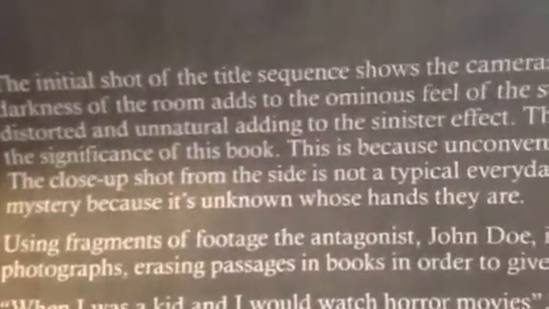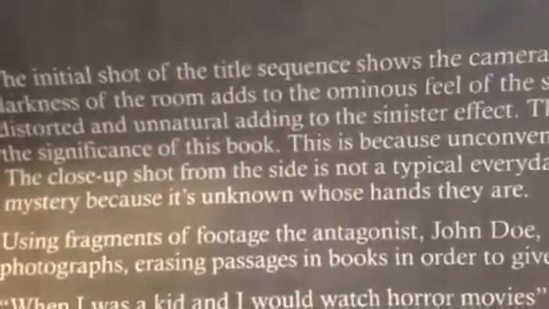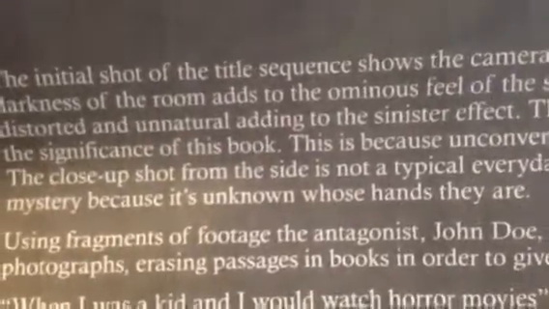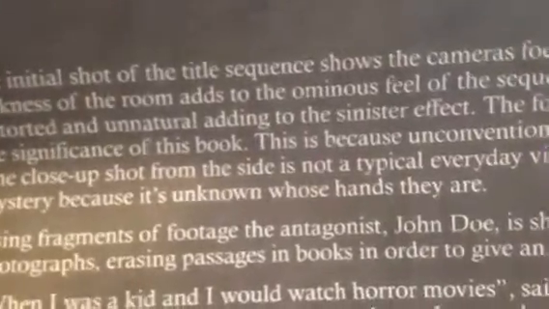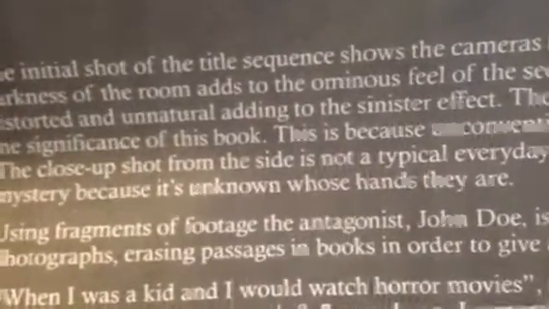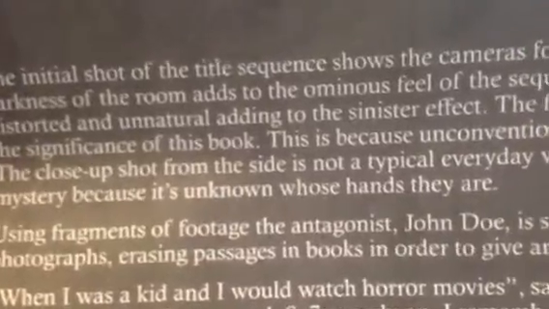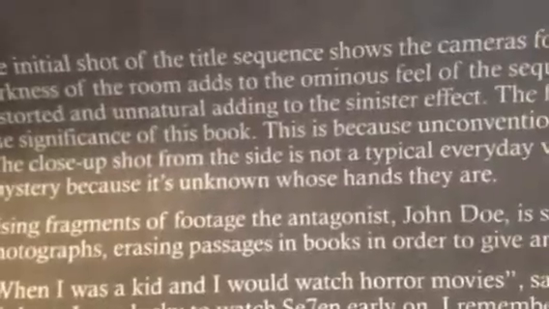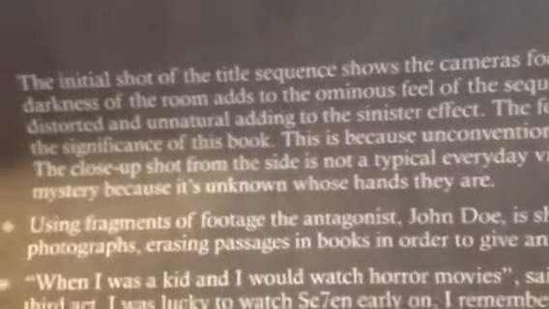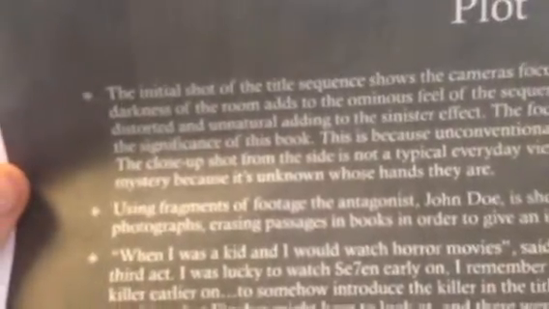The non-diegetic background music sounds distorted and unnatural, adding to the sinister effect. The focus on the objects makes the audience question the significance of this book. This is because unconventional camera angles are used on this everyday item. The close-up shot from the side is not a typical everyday viewing. The use of hands adds to the sense of mystery because it is unknown whose hands they are.